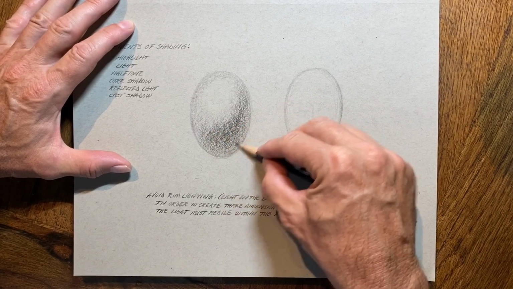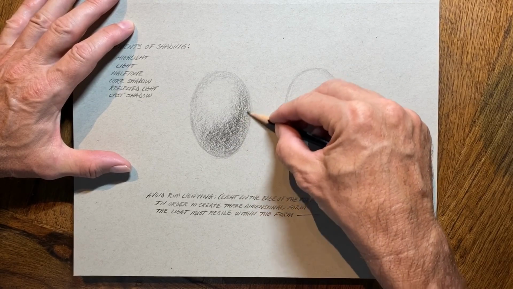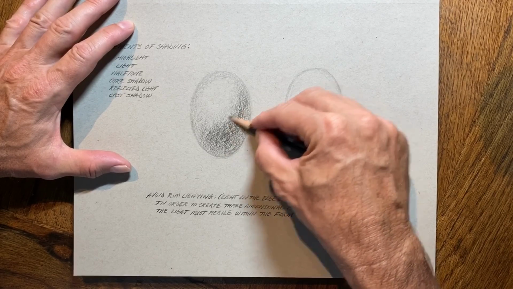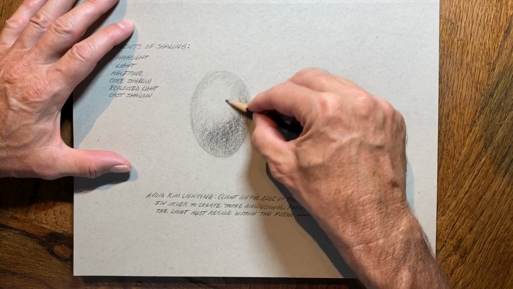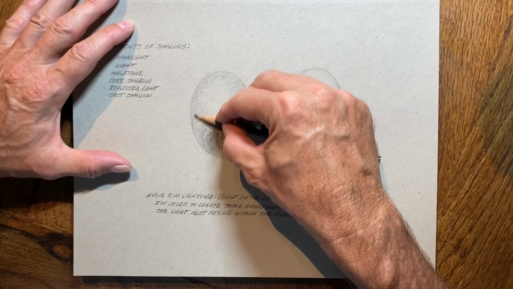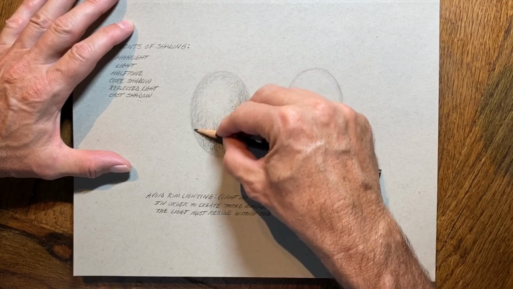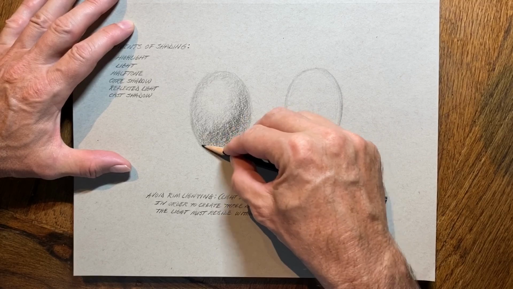It's now darker than the halftone. And now our eye should be drawn more to the light. So let me put a little bit of a tone in here. Blend that a little bit more carefully.